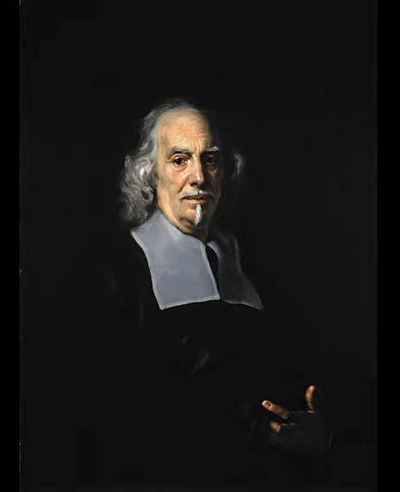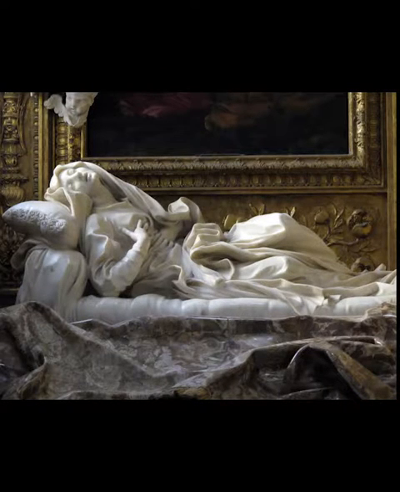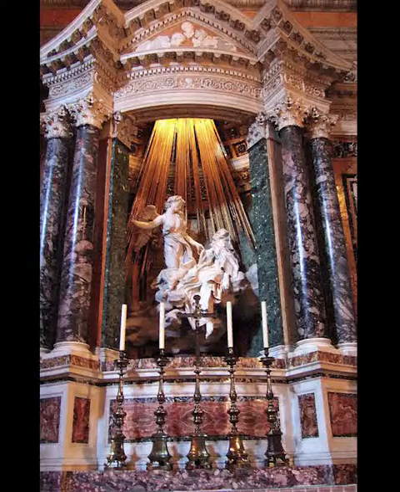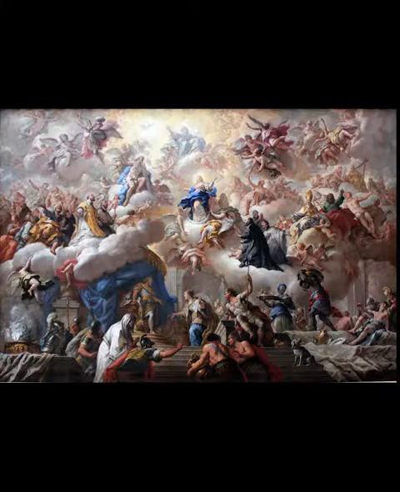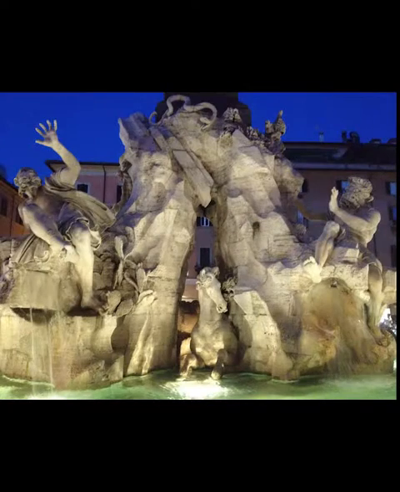Bernini's career spans the height of the Italian Baroque. Baroque art is profoundly tied to the religious and political context of the 16th and 17th century. After the Protestant Reformation in England, the Catholic Church launched its own Counter-Reformation to reaffirm its power and to attract more followers to the faith.